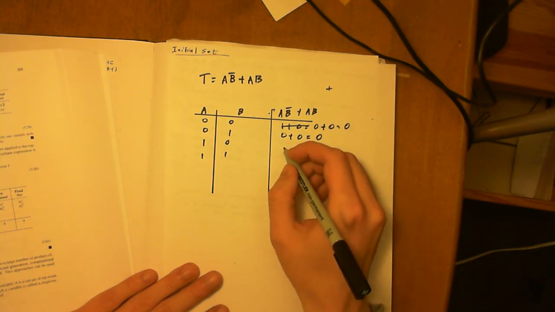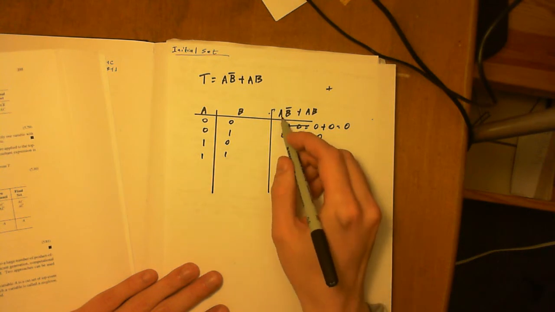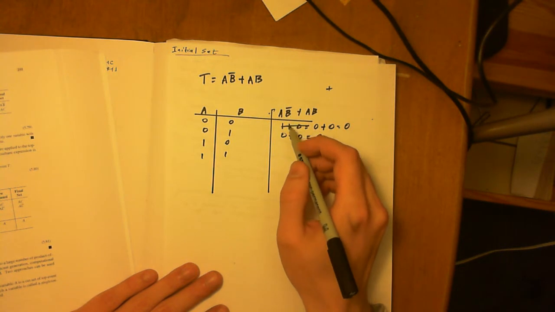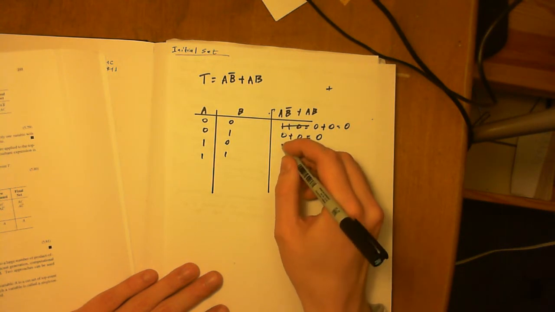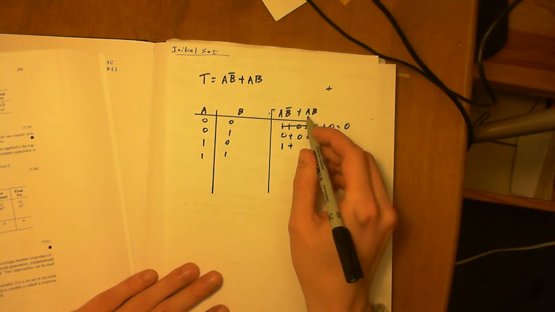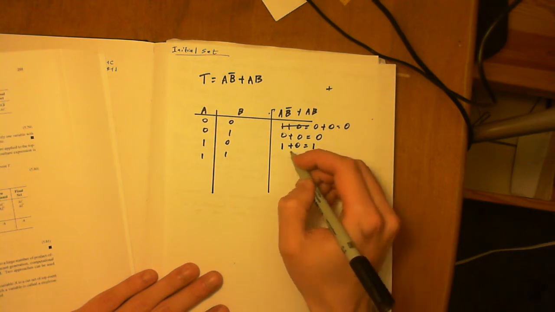Now if we have A is 1 and B is 0, so we have 1 and 0 complement, which is 1, so 1 and 1 is going to be 1, or 1 and 0, that's going to be 0. The or operator is just going to be 1.